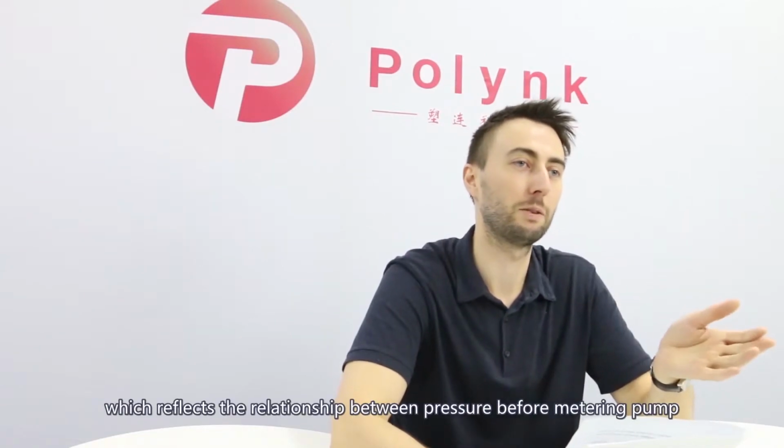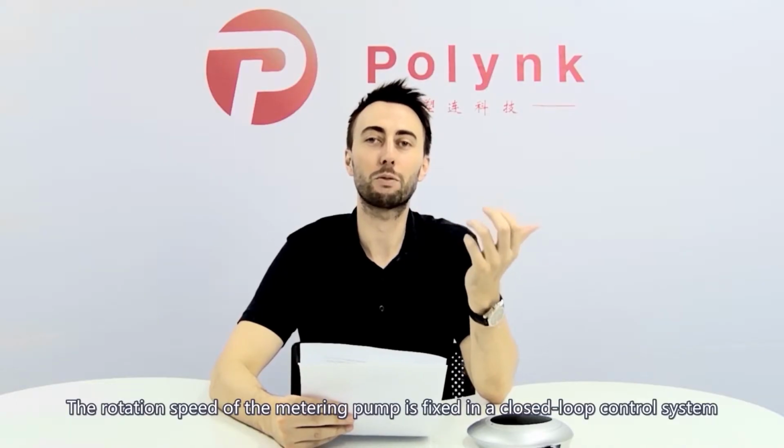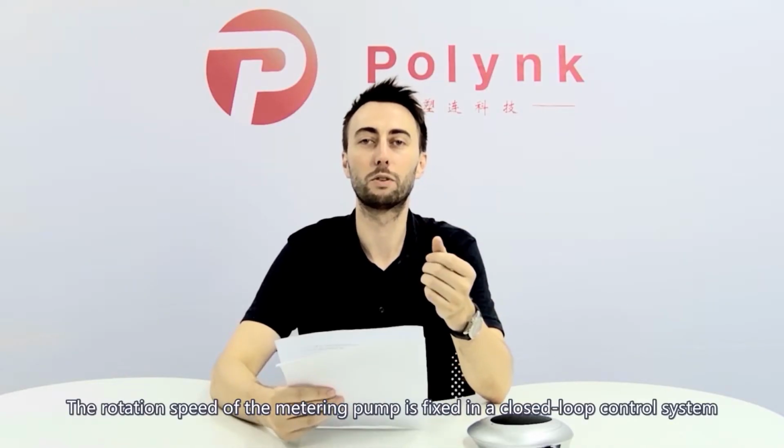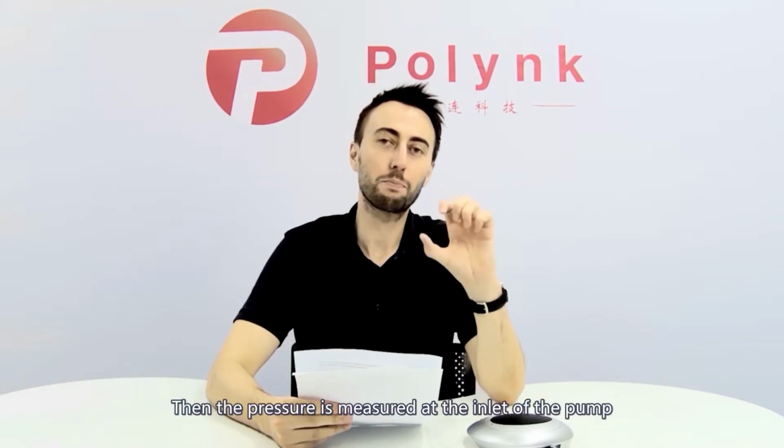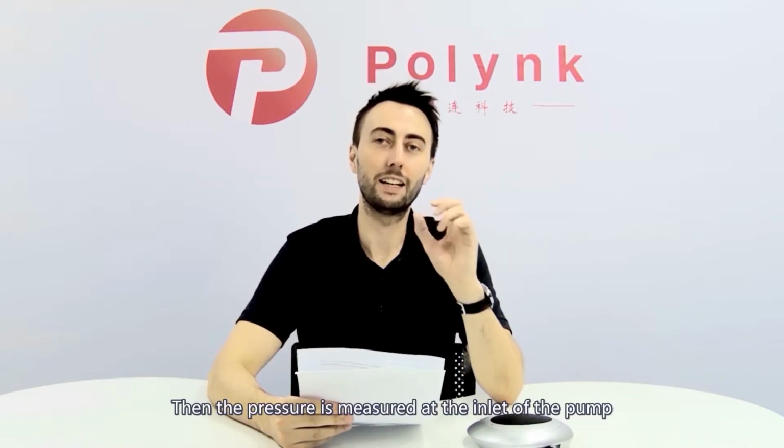So the next question we have here is, what is a closed loop control system? It is an automatic control device which reflects the relationship between pressure before the metering pump and the actual pressure throughout the pump. So the rotation speed of the metering pump is fixed in a closed loop control system. Then the pressure is measured at the inlet of the pump.